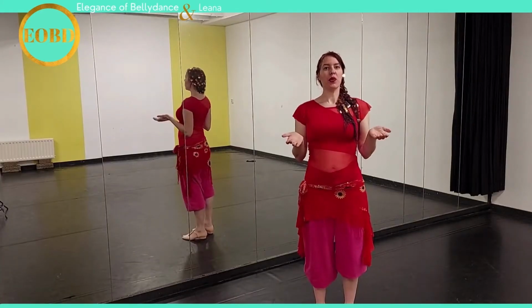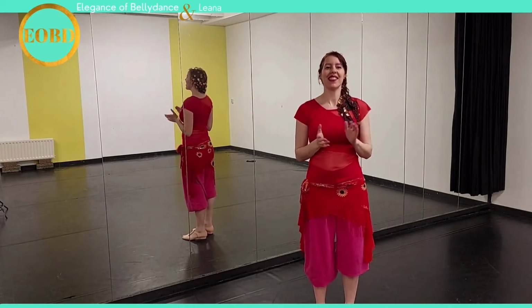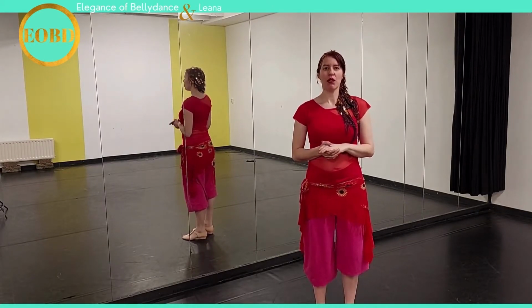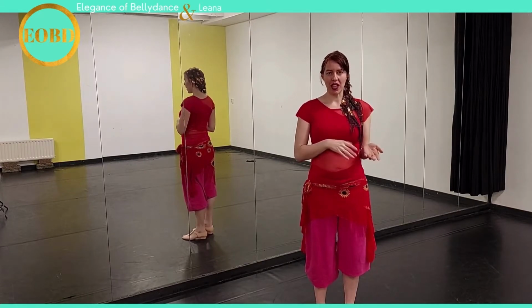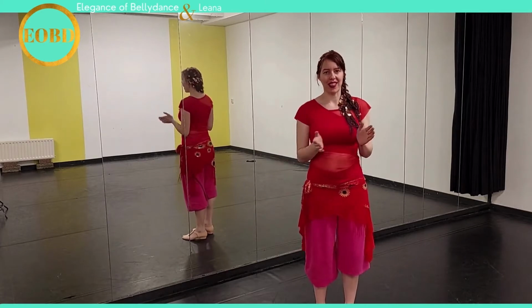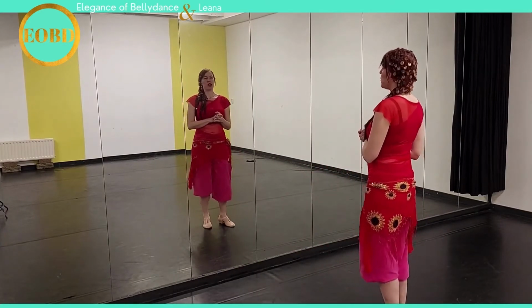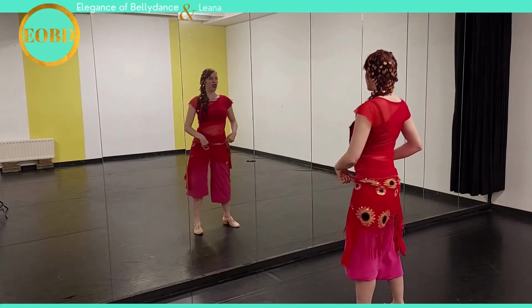Okay, I will show you 3 different movements with 3 different arm patterns. And I will show you directly what is the difference between that move in Reda Style and in Oriental dance. Let's get started with the first move. The first move that I want to do is a fluent move, the figure 8.